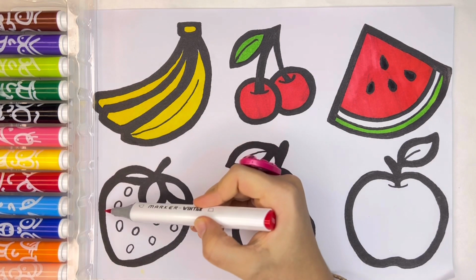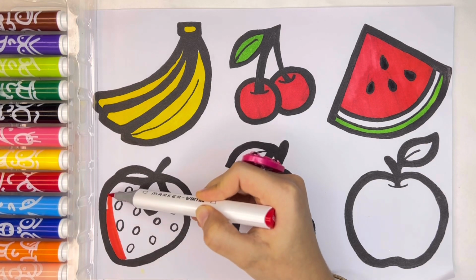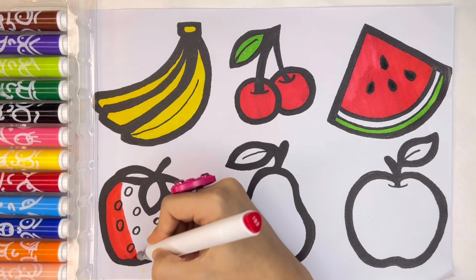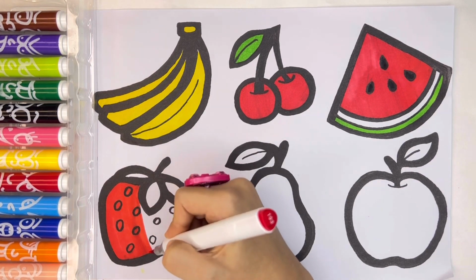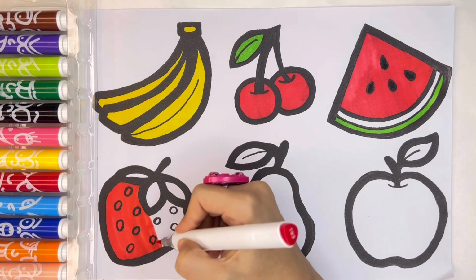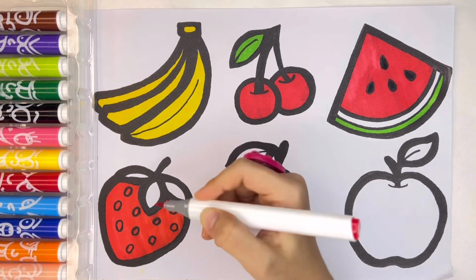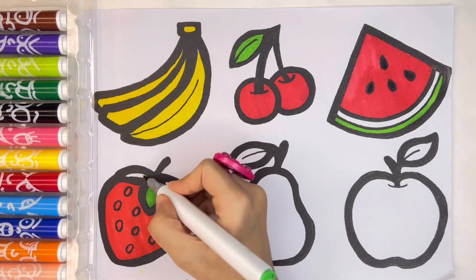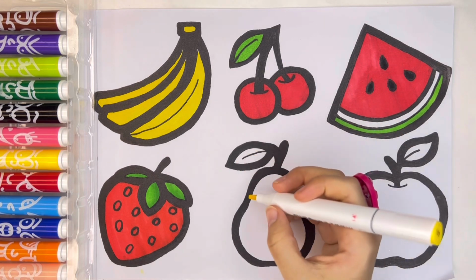We have a strawberry. Let's color it with red. Let's color with yellow.